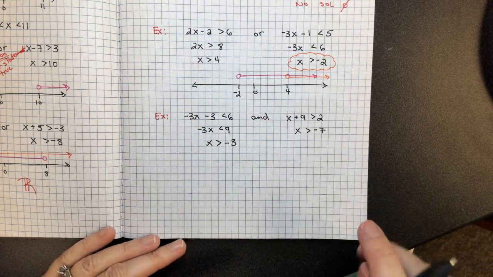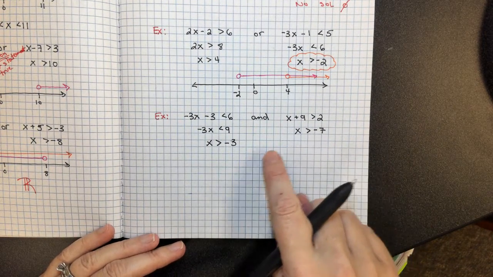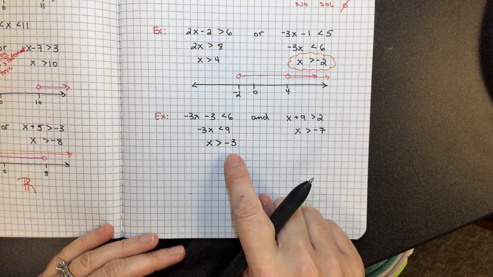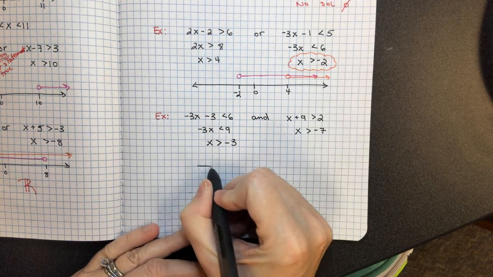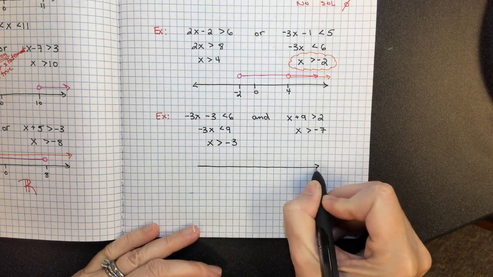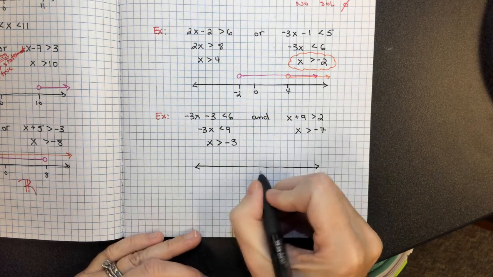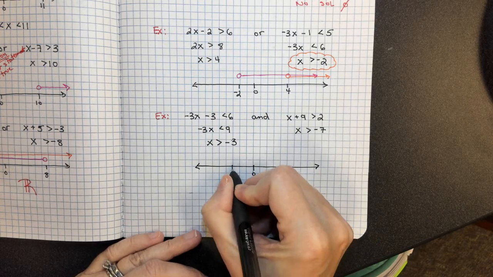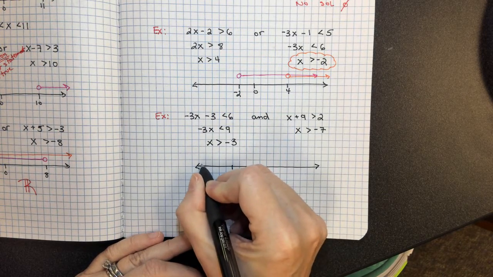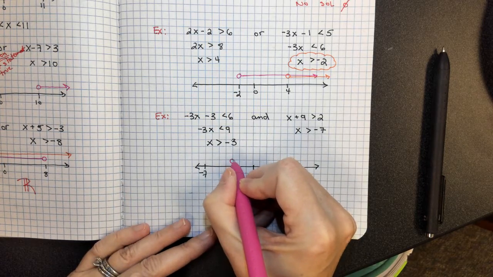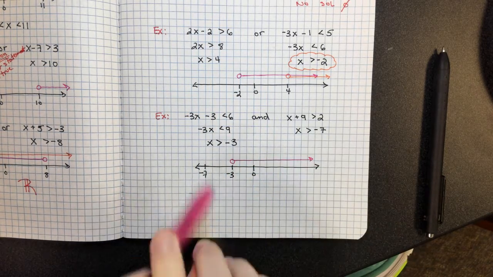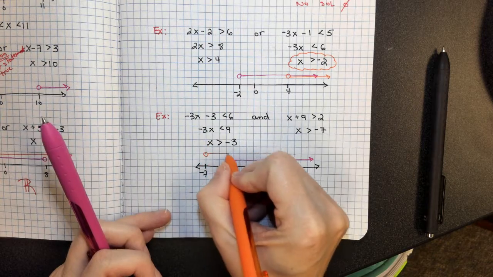So from here, let me see if I have this portion correct. I think so. Right? And again, I'm going to drop it down here. I've got my 0, I got a negative 3, and I got a negative 7. So x is greater than negative 3. X is greater than negative 7.